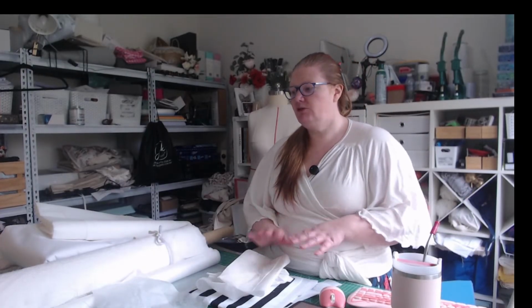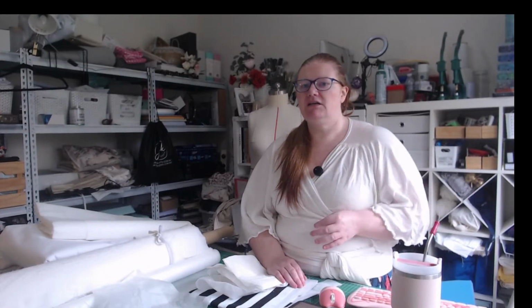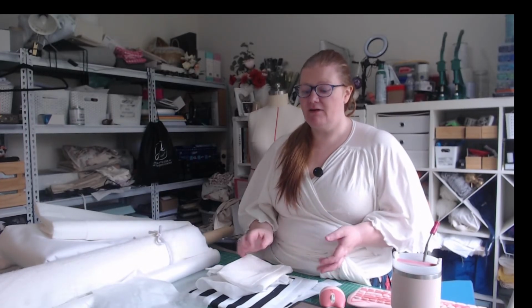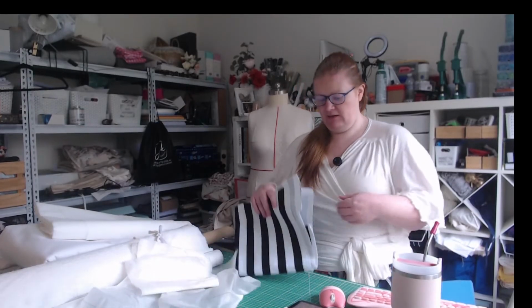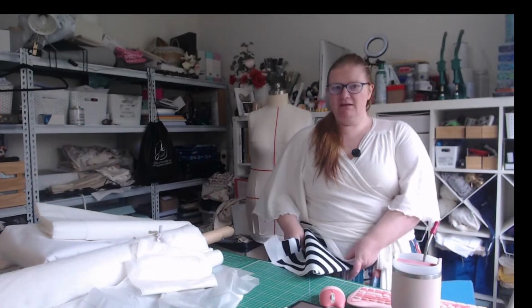But I definitely would not use a black or a darker interfacing under a white fabric or a really light colored fabric. If you have a dark interfacing and you put it under something like this, we instantly can see the color and the pattern of my pants through the bottom layers of this.